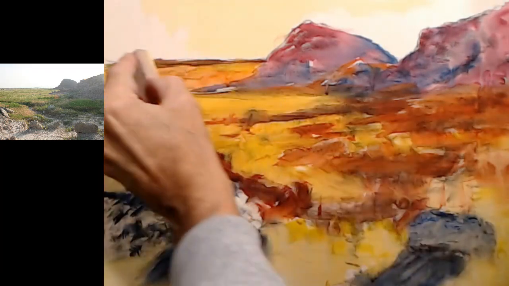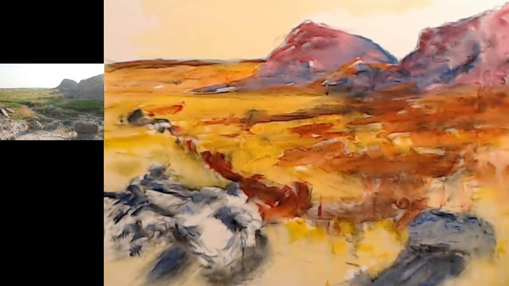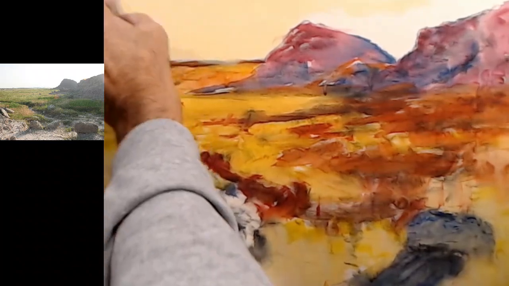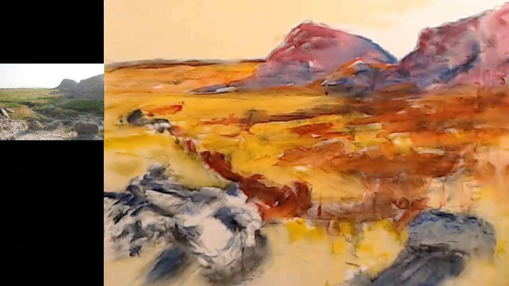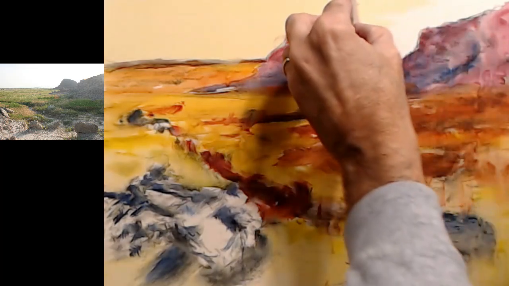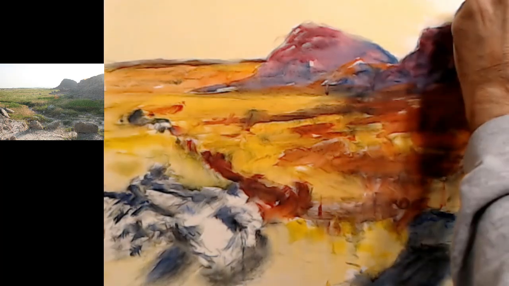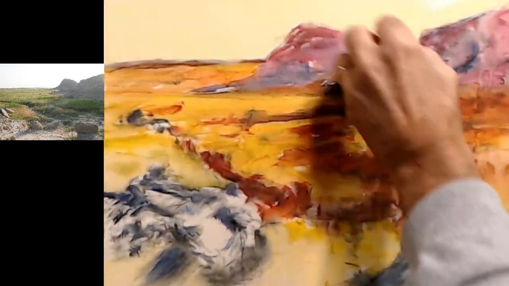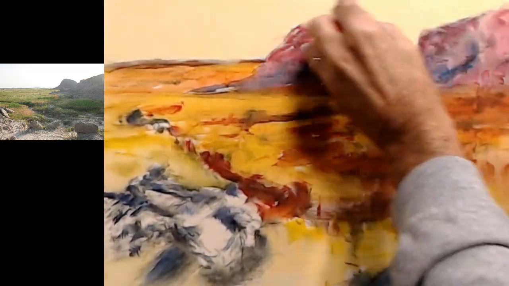I'm using some pan pastels now, and this is a very yellowish orange color for the sky to stick with my orange theme here. The pan pastels are applied with sponges, and it's easy to quickly block in a sky with pan pastels.